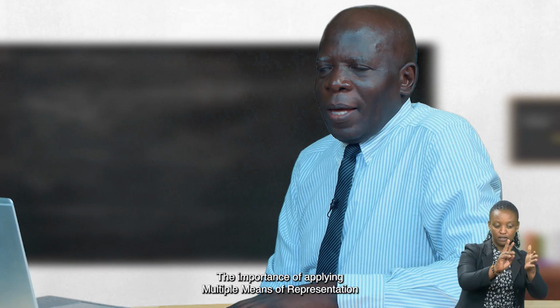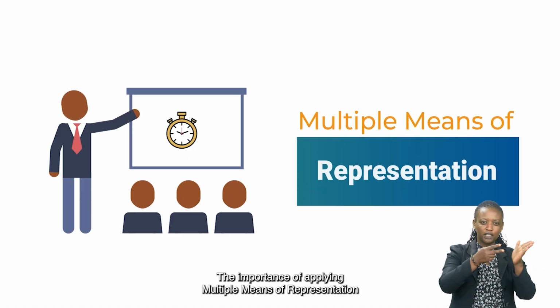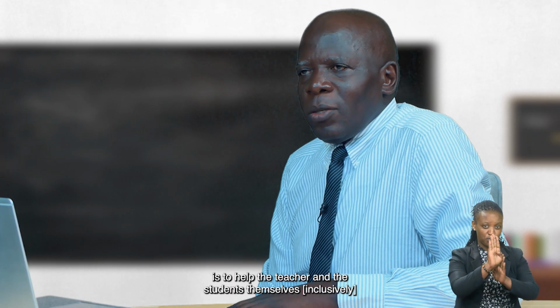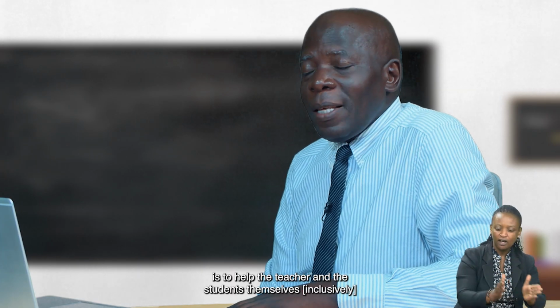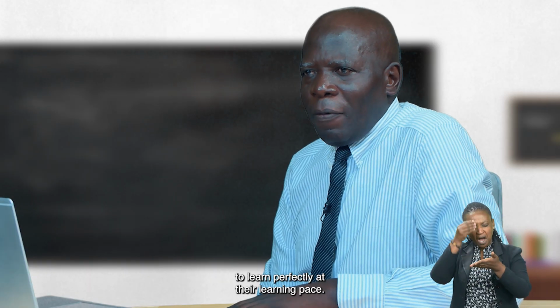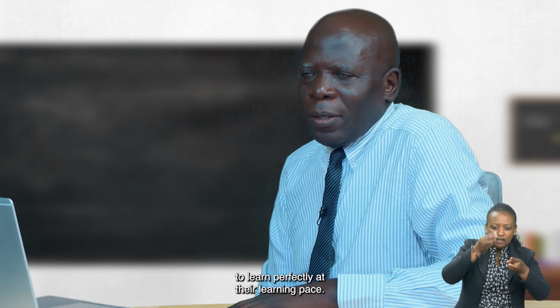The importance of applying multiple means of representation and multiple means of engagement during lesson development is to help the teacher and the students themselves, inclusively, to learn perfectly at their learning pace.